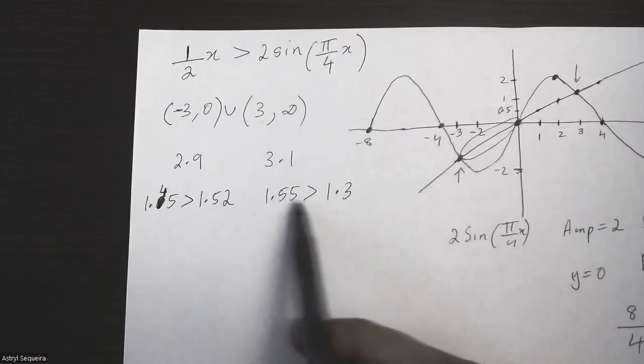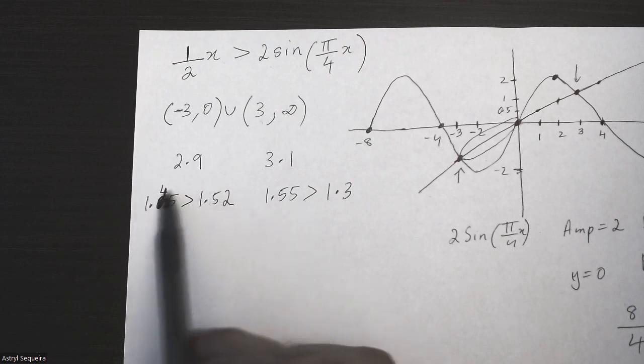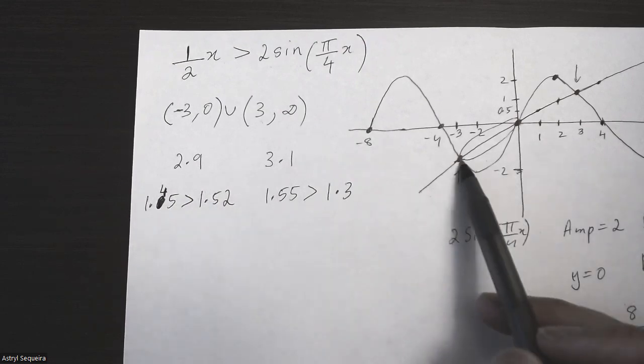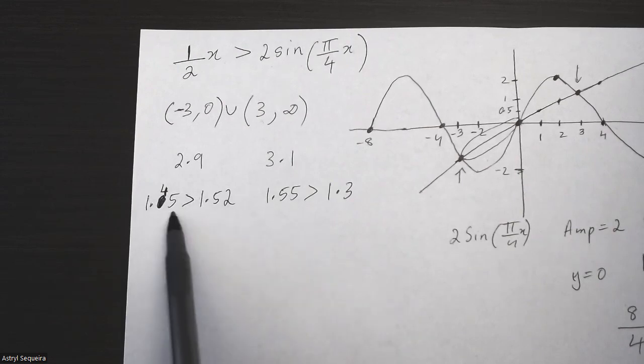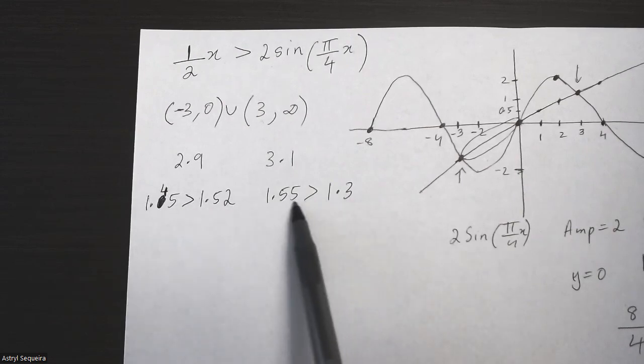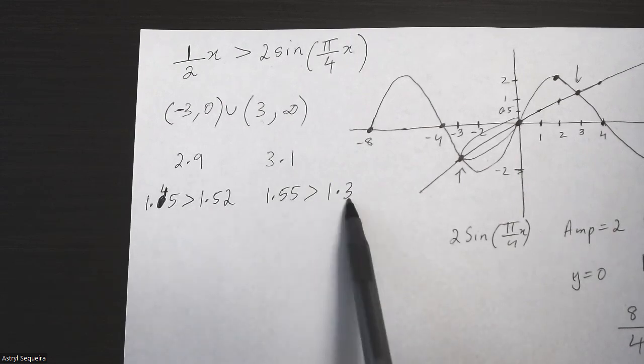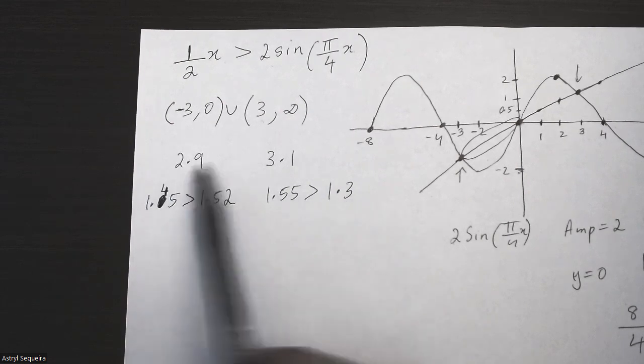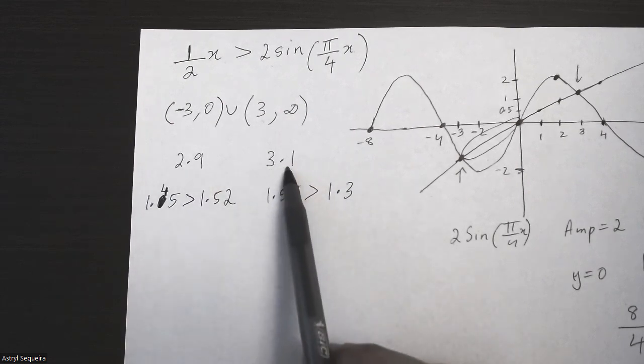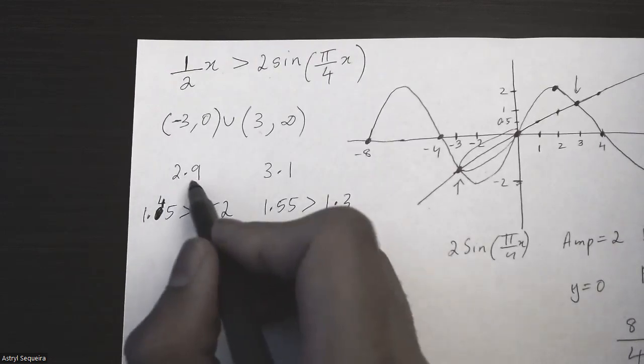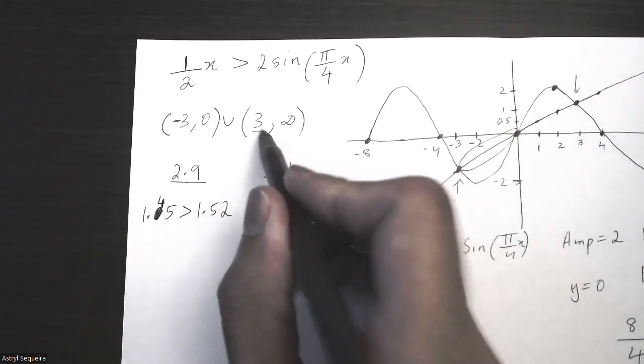So if I compare these two answers, this one is much closer to being my solution. These two values are much closer together compared to these two, which are too far away. So 2.9 is definitely more accurate than 3.1, which means my solution is somewhere between 2.9 and 3.